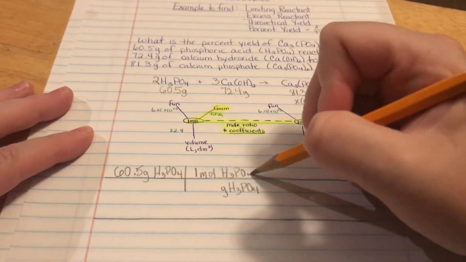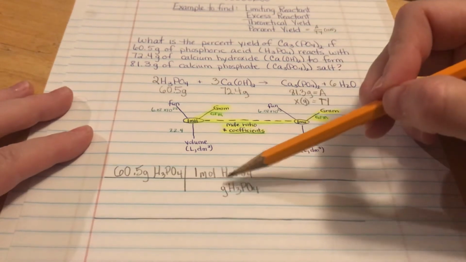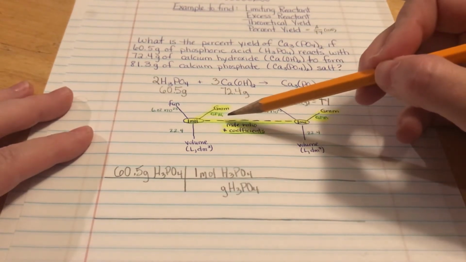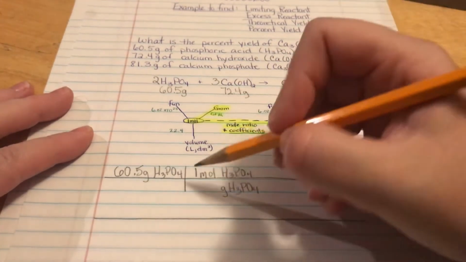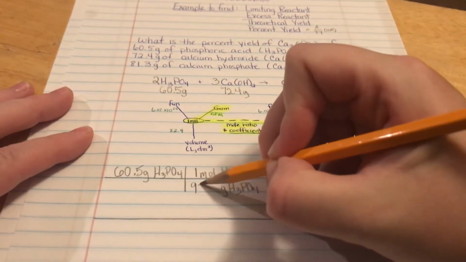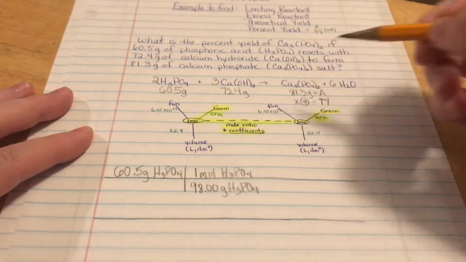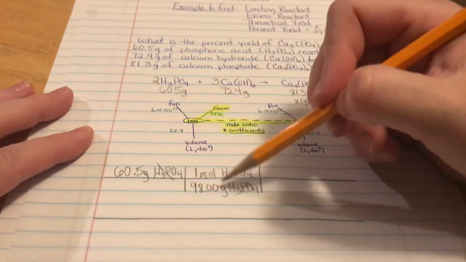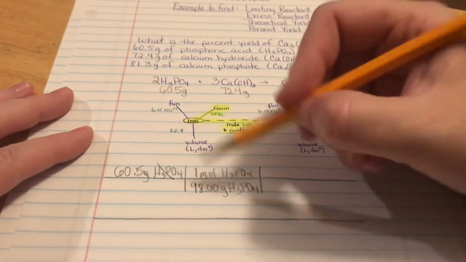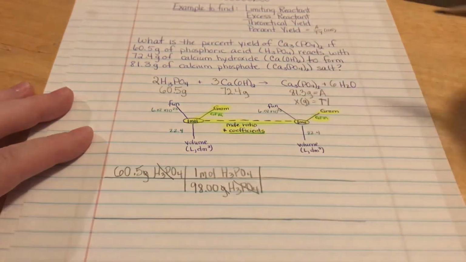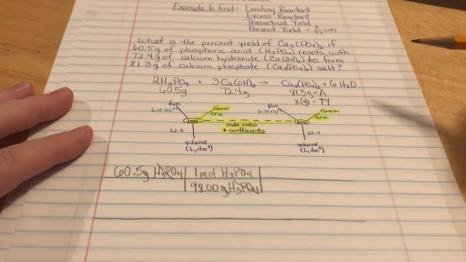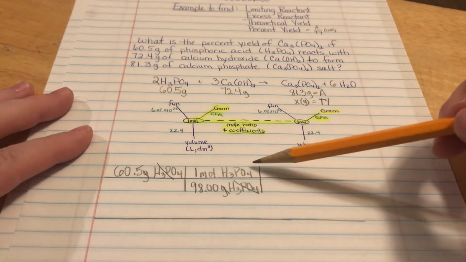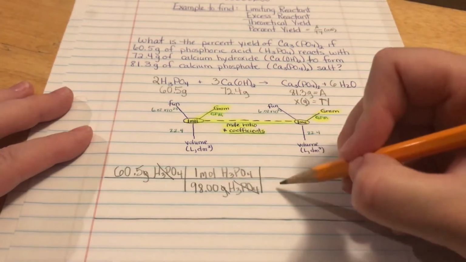In order to fill in the rest of our box, for the gram, we're going to be using GFM. If you calculate the GFM, you would come up with 98.00 grams. Grams of the phosphoric acid have now canceled out, and I'm left with moles of phosphoric acid. With them on top, we're going to place them on the bottom so they cancel out.